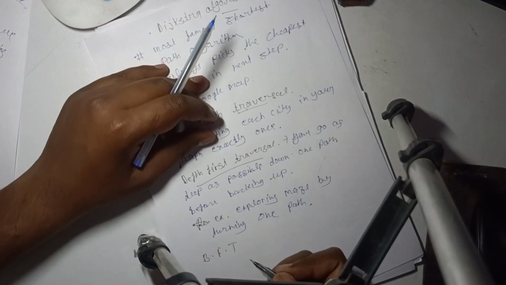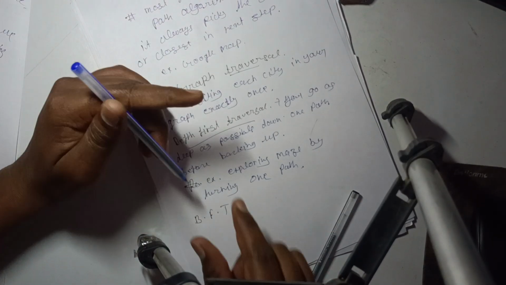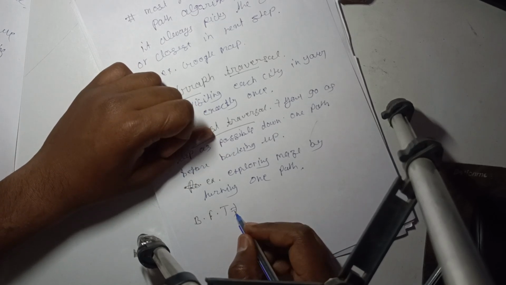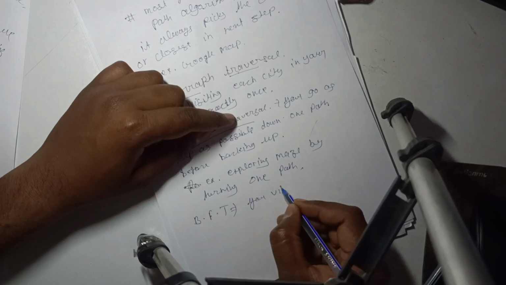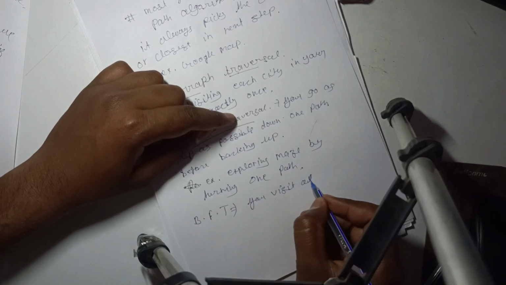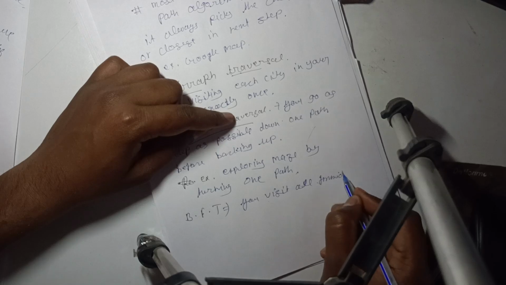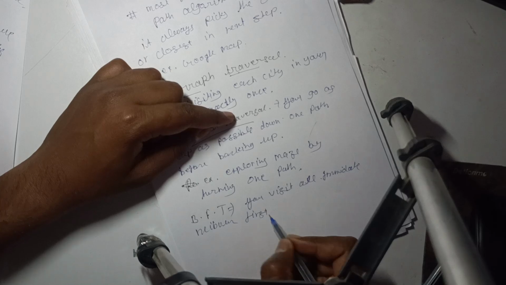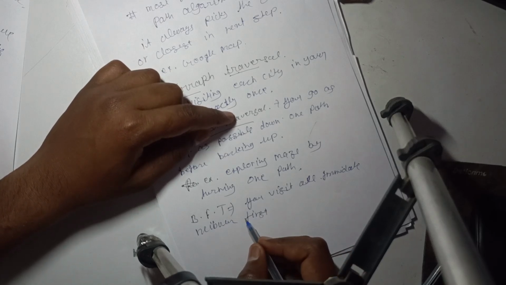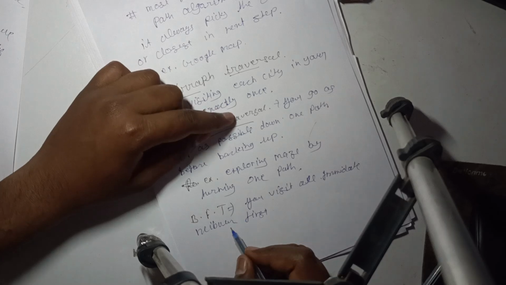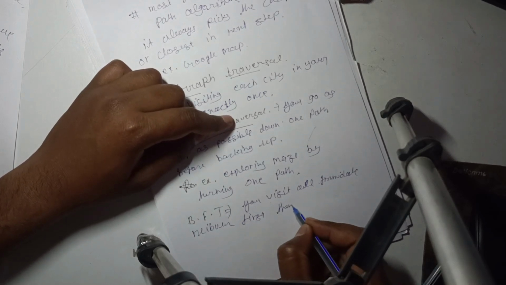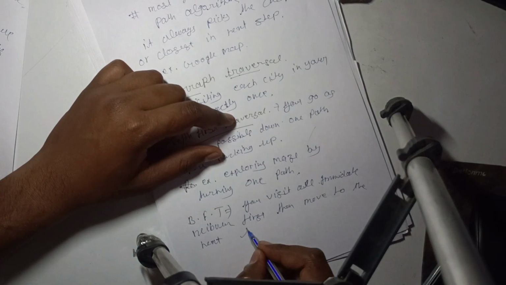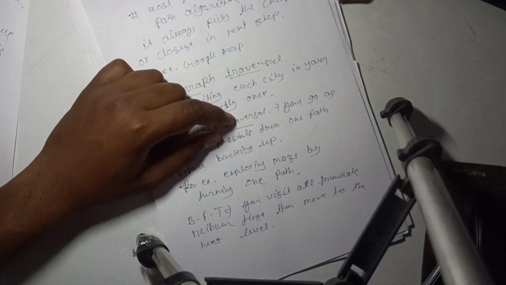Now breadth first traversal. Breadth first traversal means you visit all immediate neighbors first, then move to the next level.